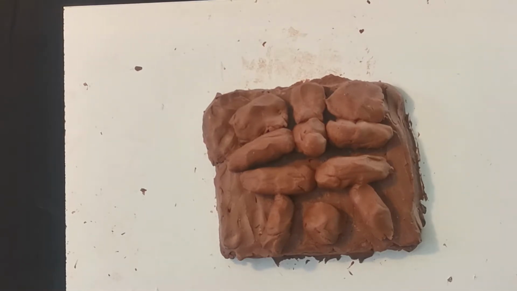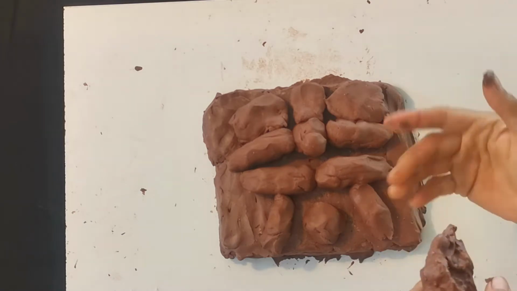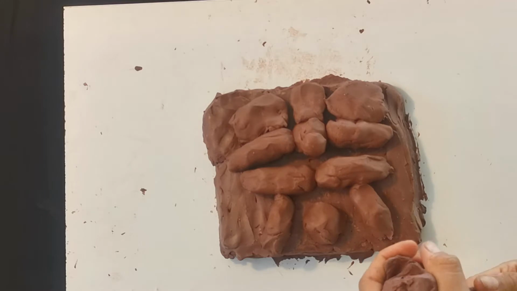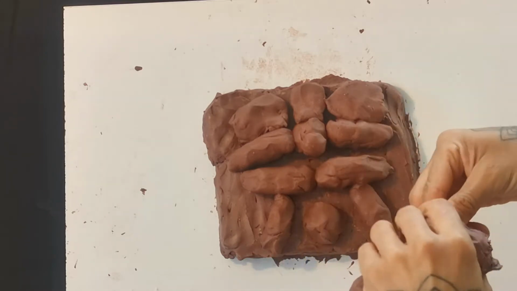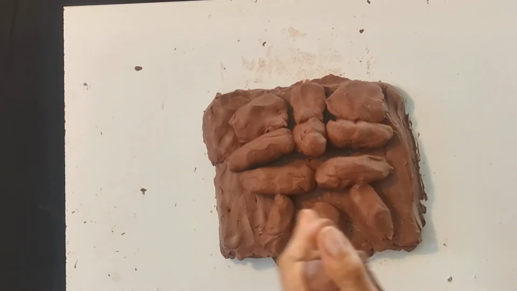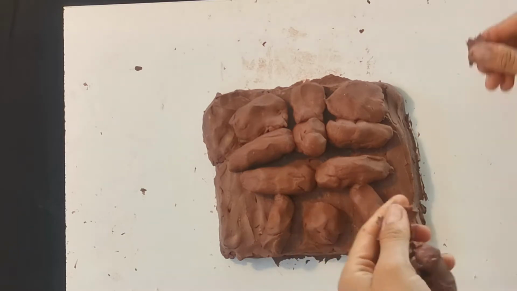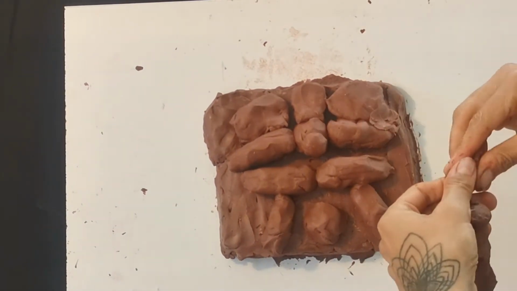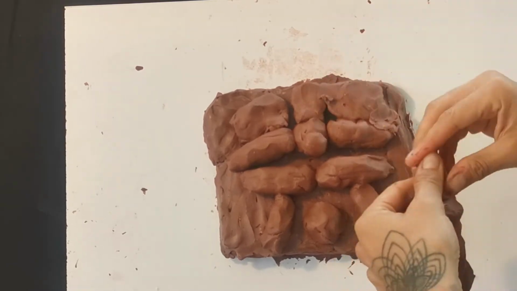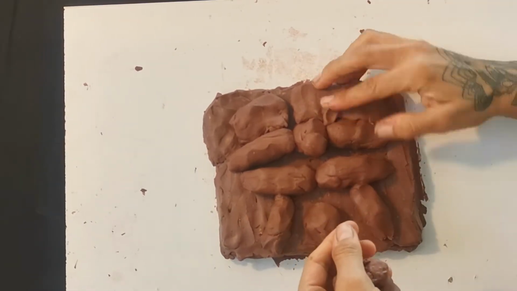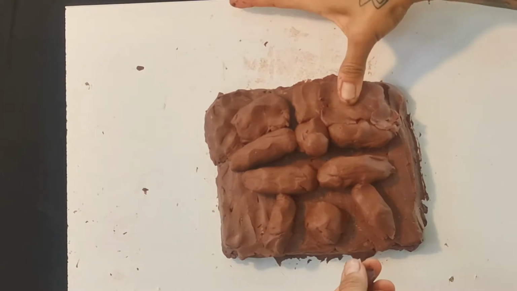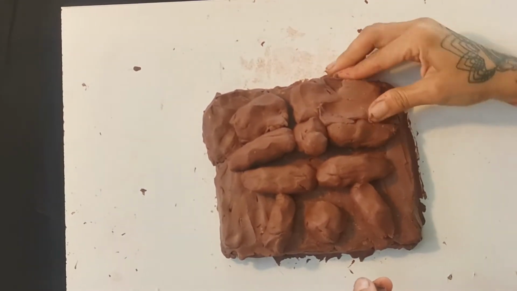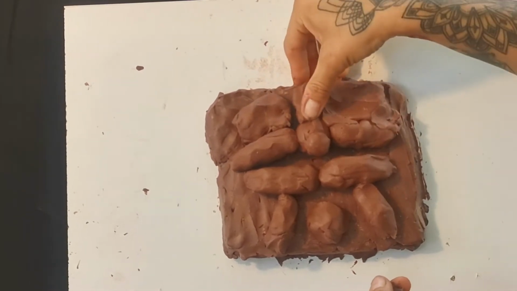Now we come and pretty much blend everything into one another. I like to start from the top lip, adding the clay, and I start blending all what we need.